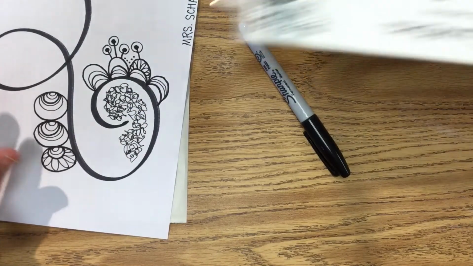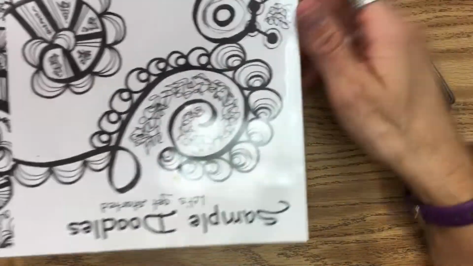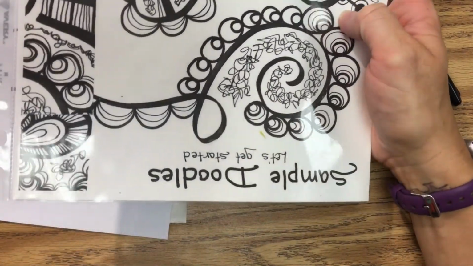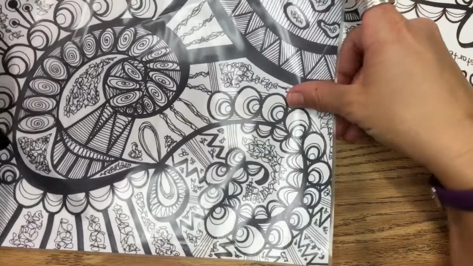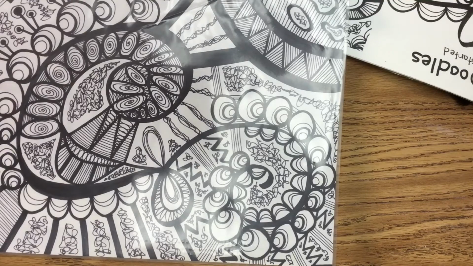So remember, the objective is to fill up as much of this as possible. You might be able to fill it pretty darn close by the end of the hour. I have some of these if you needed to look at any of these. Otherwise, if you are in class, you can follow along with me.